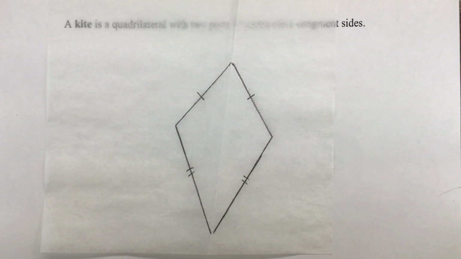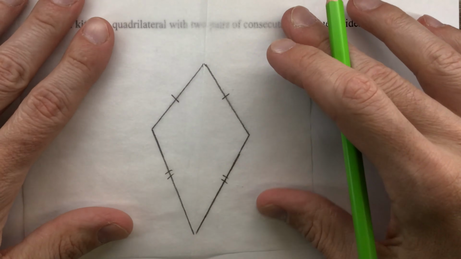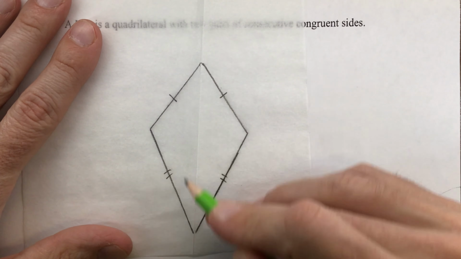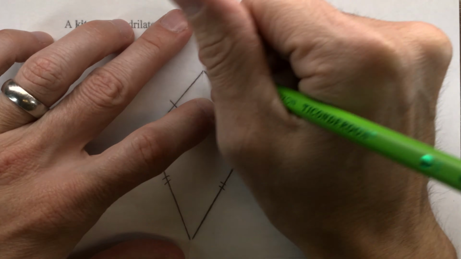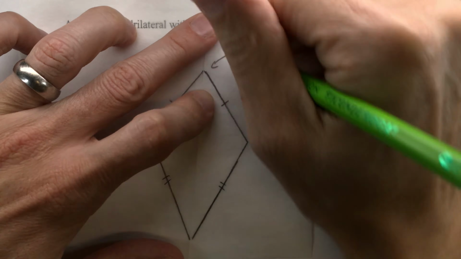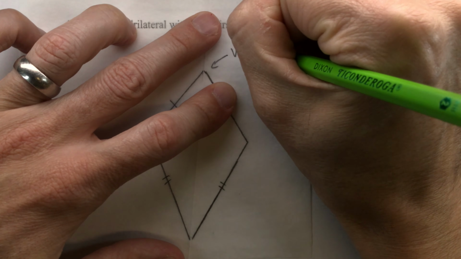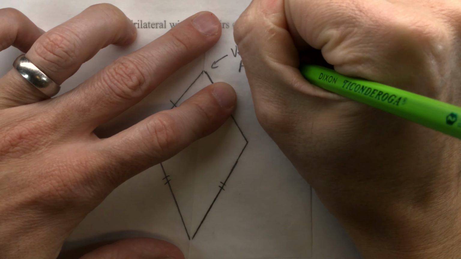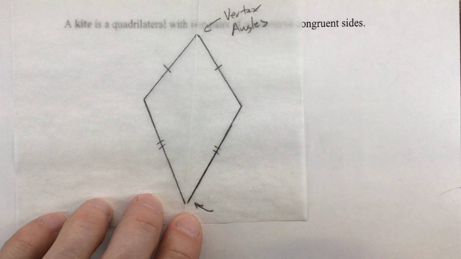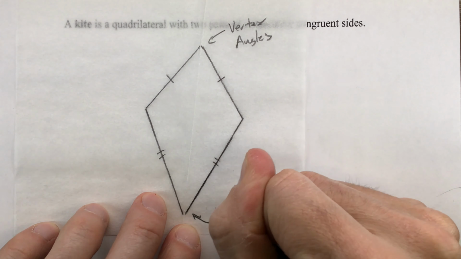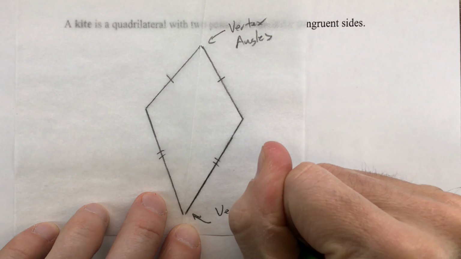All right, so let's go ahead and start with a little bit of vocabulary that we have here. The angles that we've got, if you have it positioned like this, call that the top, call that the bottom, okay, just for simplicity here. Those angles, the top angle and the bottom angle, are called vertex angles. Those are called vertex angles, both of them. All right, now as you look at the picture, you should ask yourself, are the vertex angles congruent?